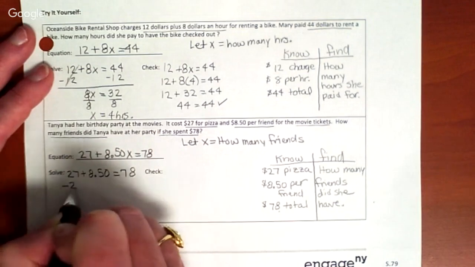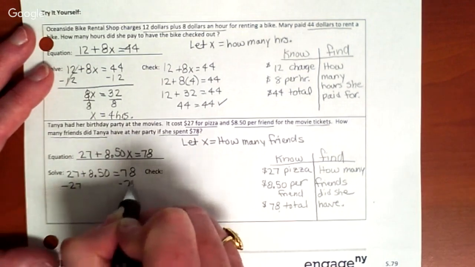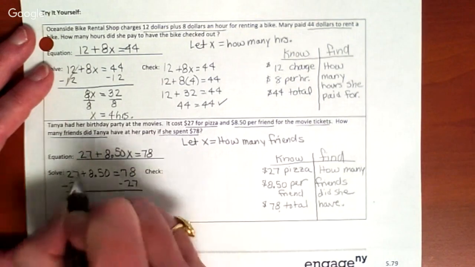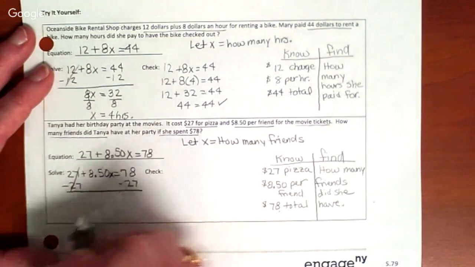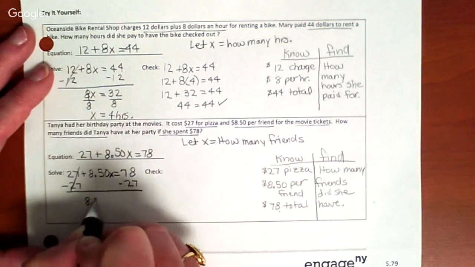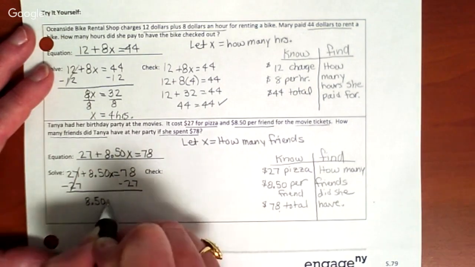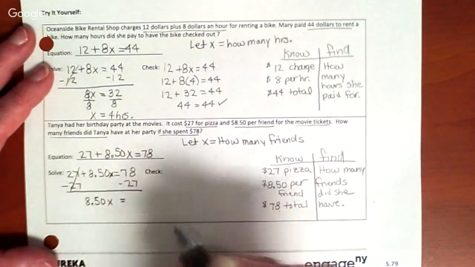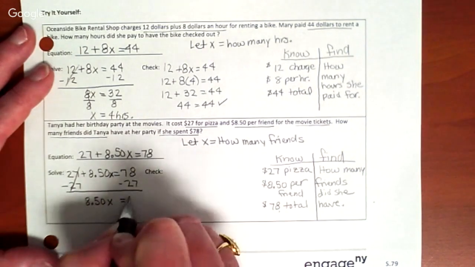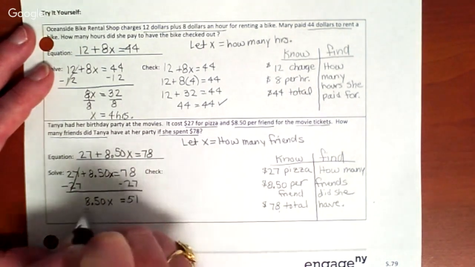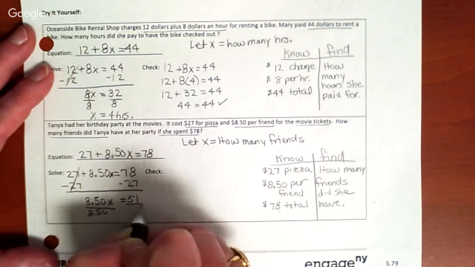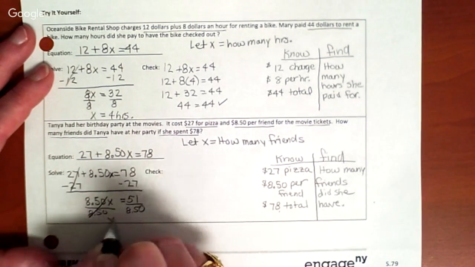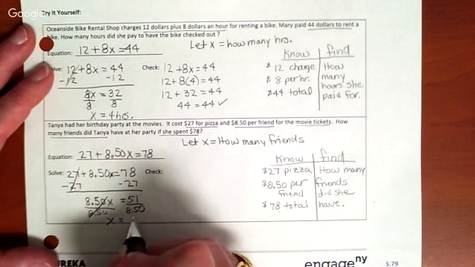So subtracting 27 from each side. Oops, sorry, I forgot to put my X in there. So we have 8.50X equals 51. And dividing both sides by 8.50, X equals 6 friends.